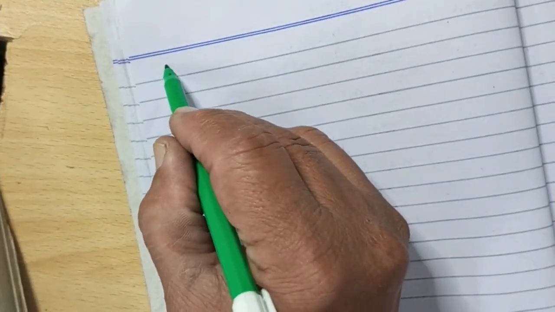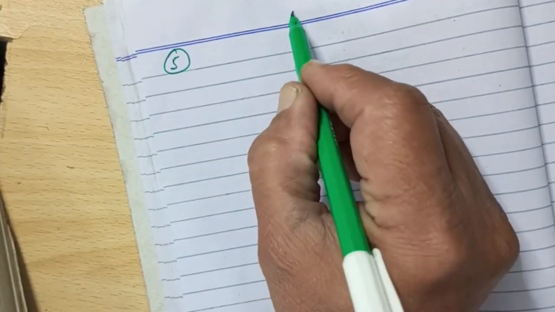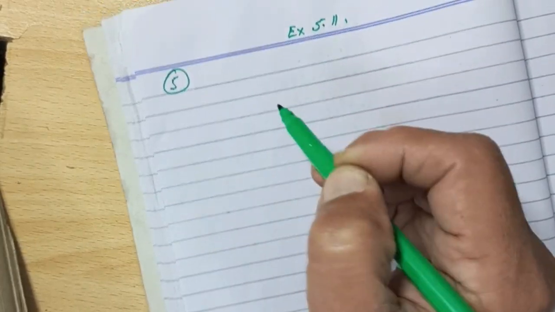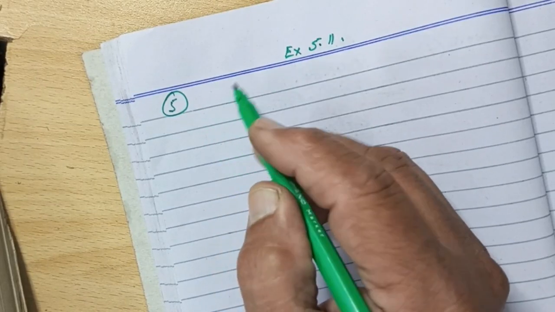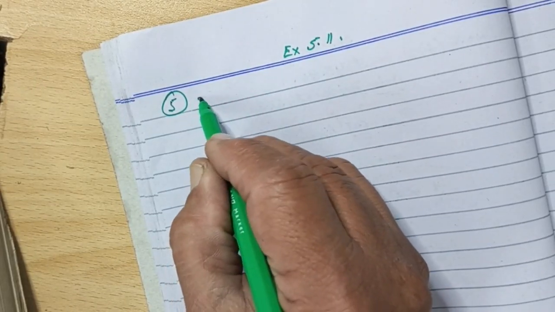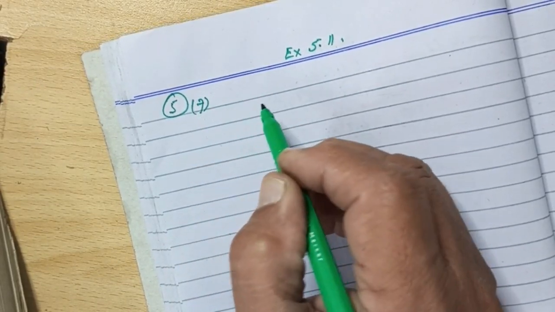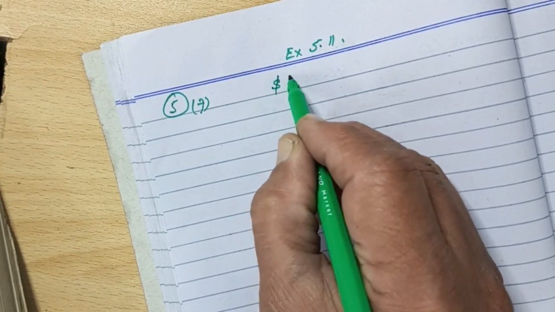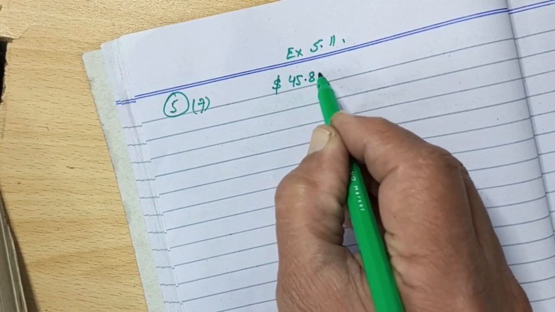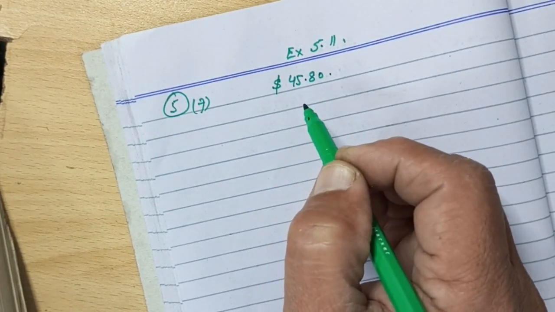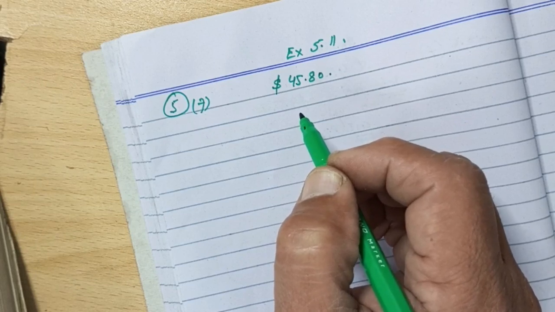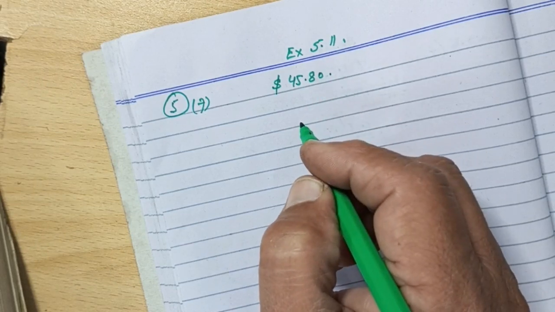Now question number 5, exercise 5.11. Exercise 5.11, question number 5, and I'm going to solve for you part number F, and part number F is $45.80. Now what is this 45.80? Let me tell it to you. If I read the question, it will be clear to me.